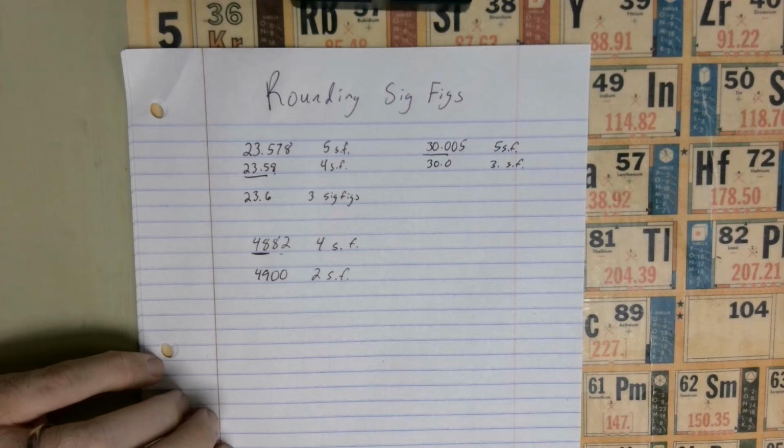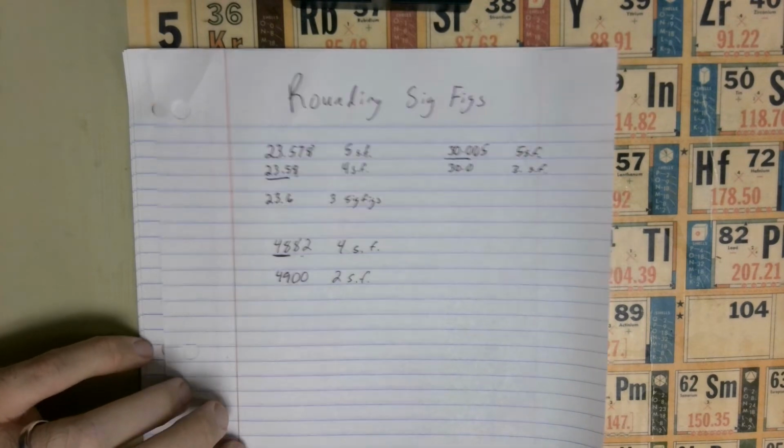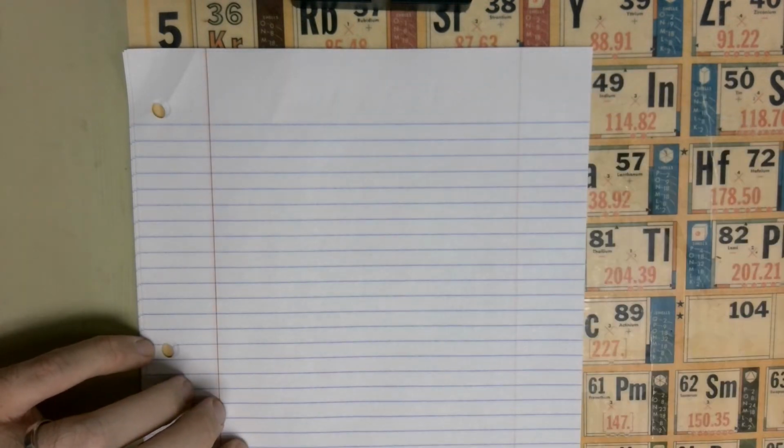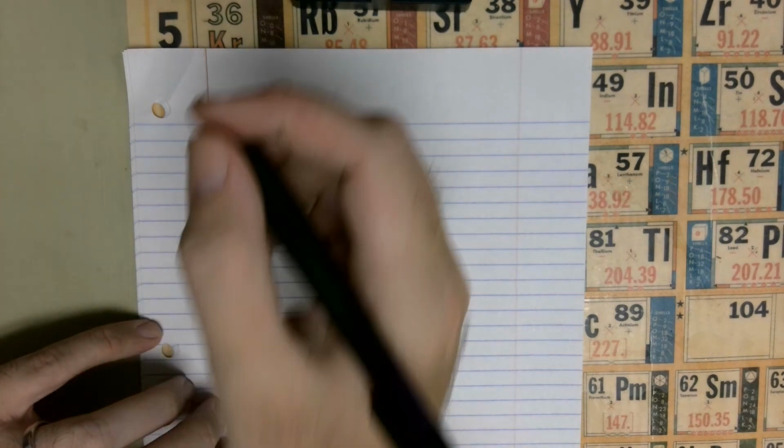Okay, so that is rounding with significant figures. Now, what happens if we want to do some math with significant figures?